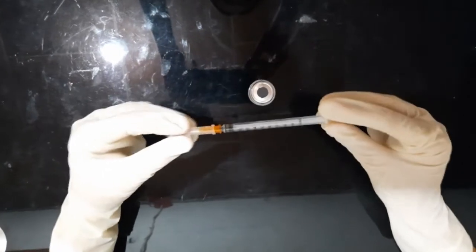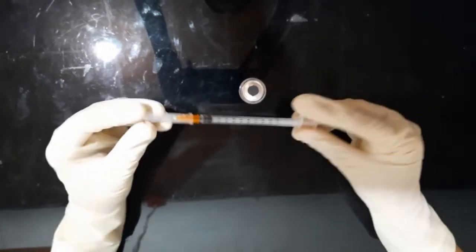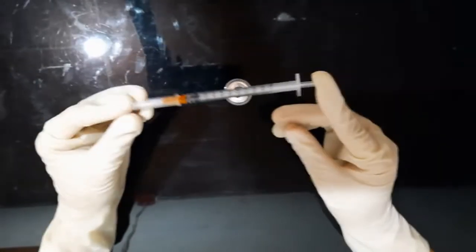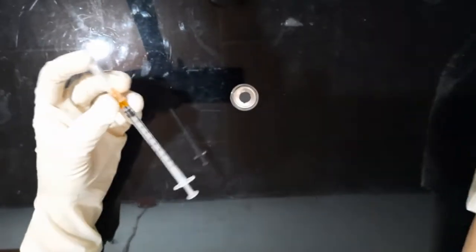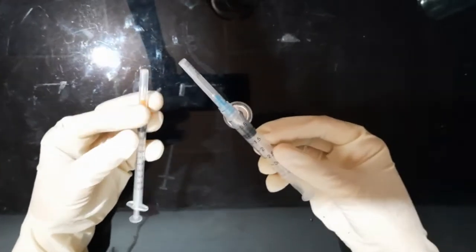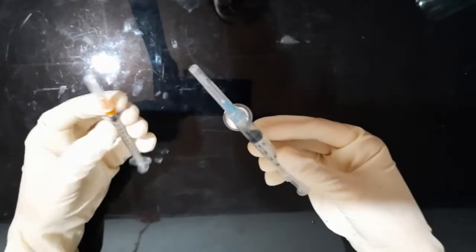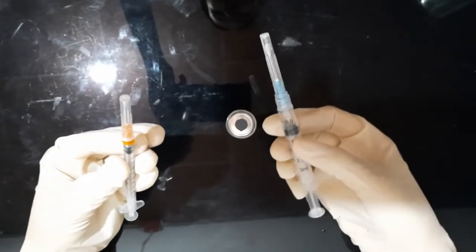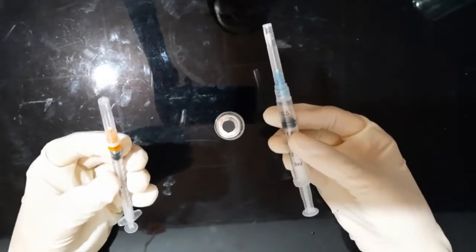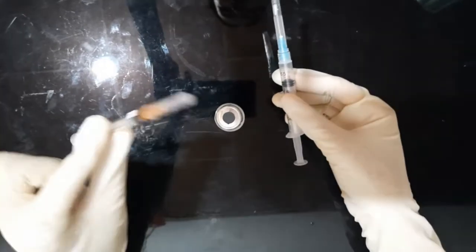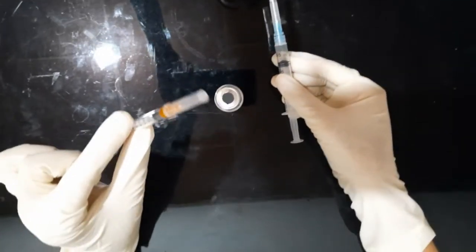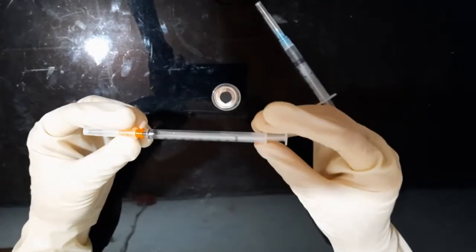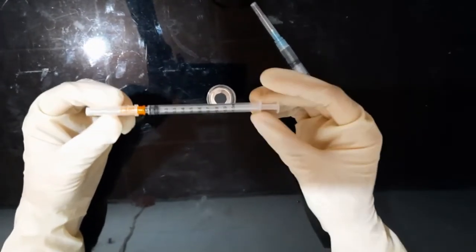This is a very little syringe. This whole thing is 1 ml. So for comparison purposes, this is a 3 ml syringe. So this whole thing is the equivalent of just this little bit in this syringe. So this does not hold a lot of fluid. This is not made to hold a lot of fluid. So this is the 1 ml syringe.